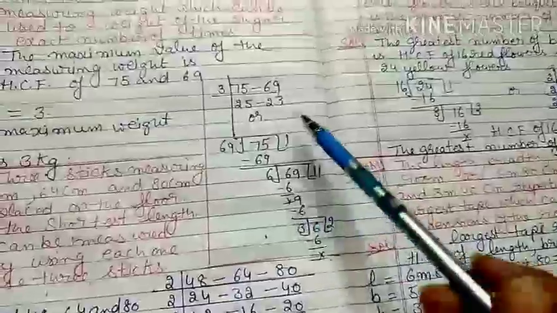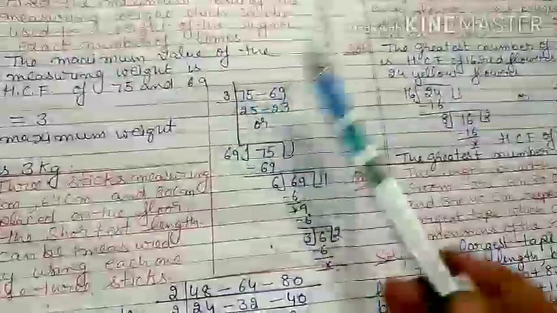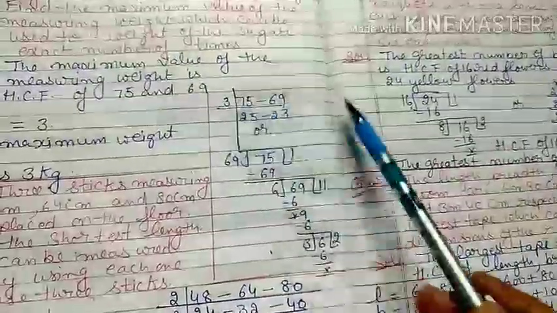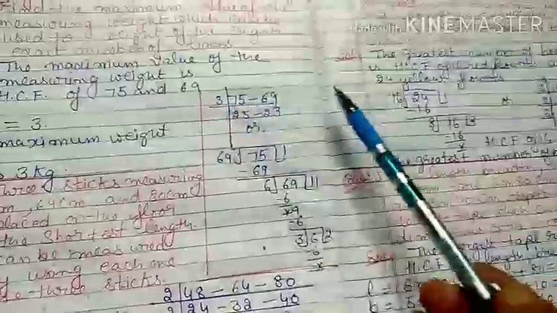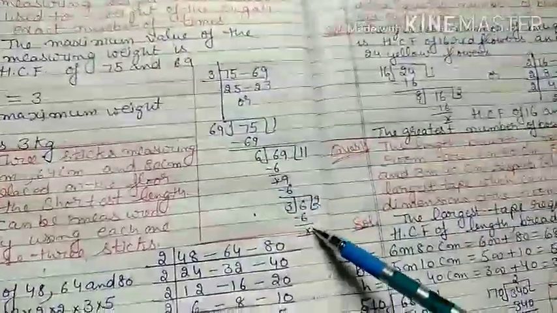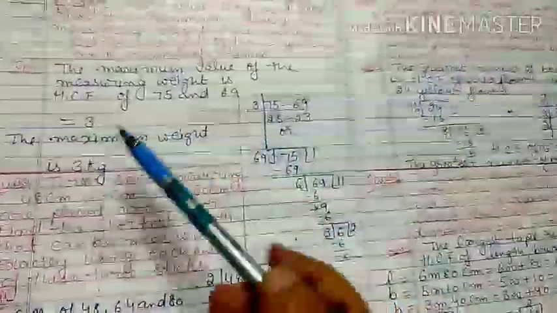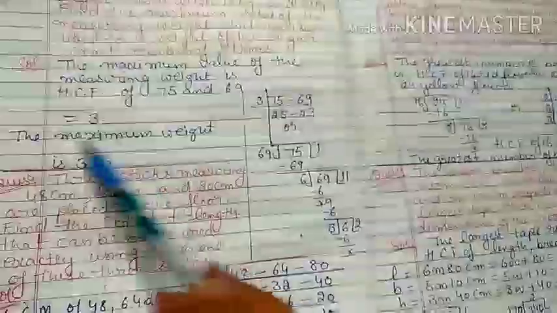75 kg और 69 kg. When I found the HCF of this, like here by both the methods, common table is 3 and 25 3s are 75 and 23 3s are 69. Here I also, when I go with this division method, I got the common factor 3. So here 3 is considered as the maximum weight, 3 kg.